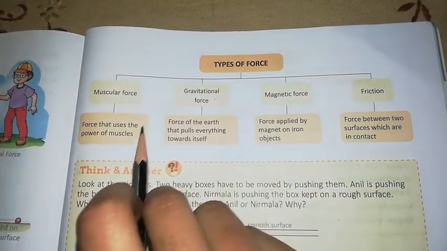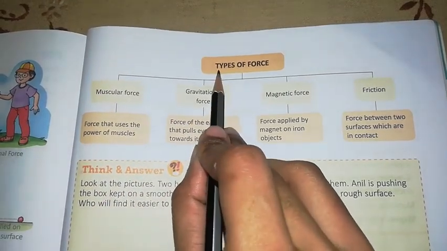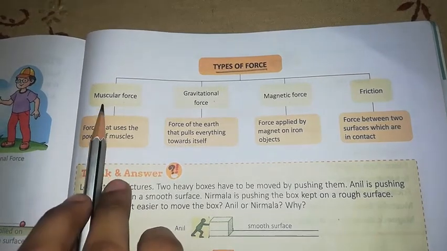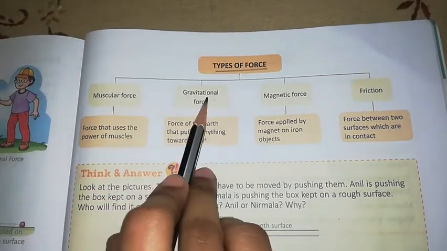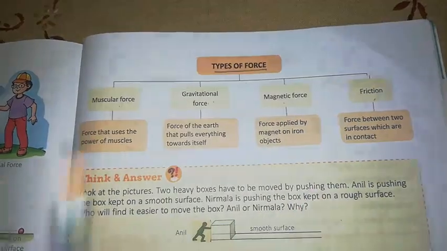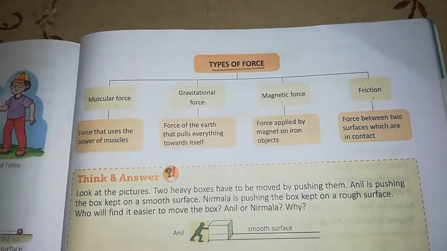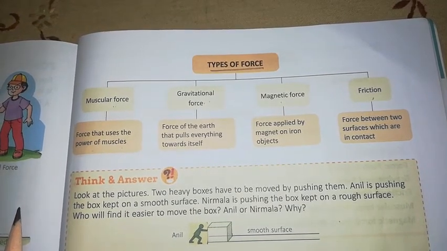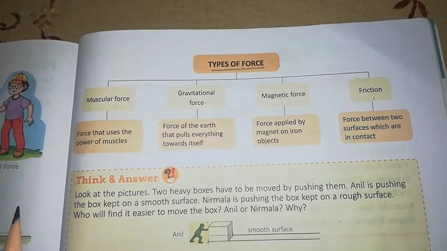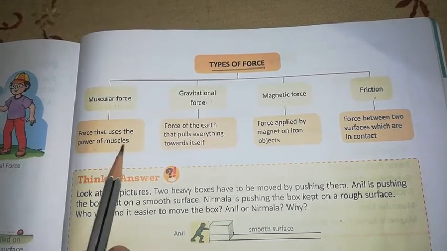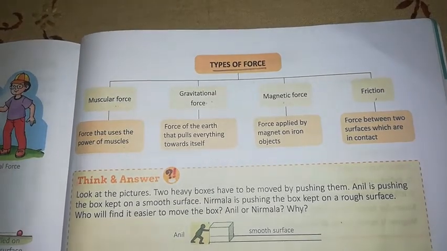So students, now we studied about types of force. The types of forces are muscular force, gravitational force, magnetic force and frictional force. What is muscular force? Muscular force is the force that uses the power of muscles. It is called muscular force.